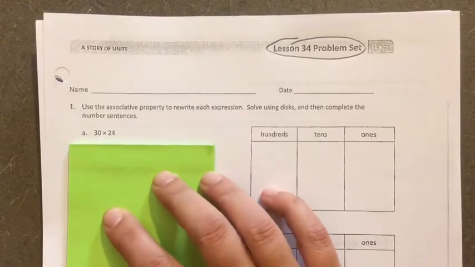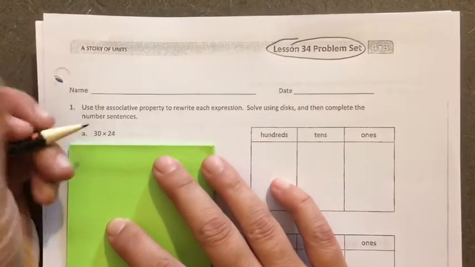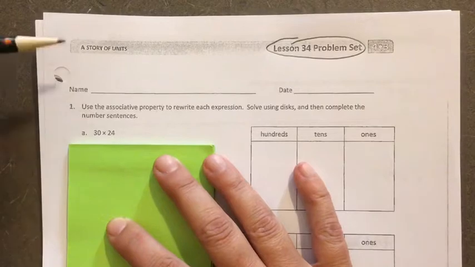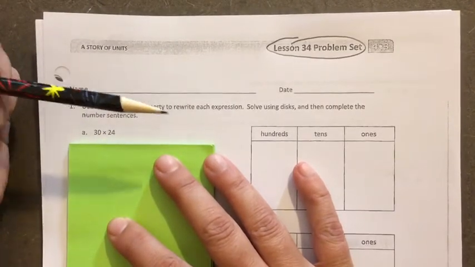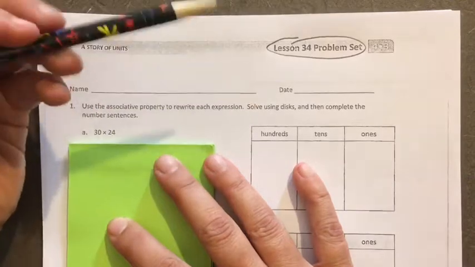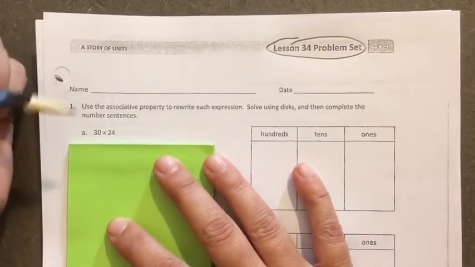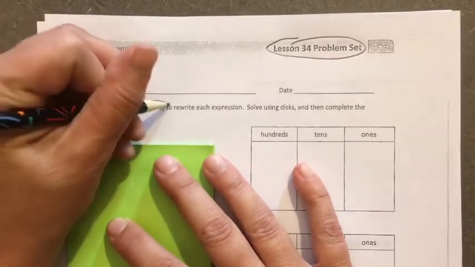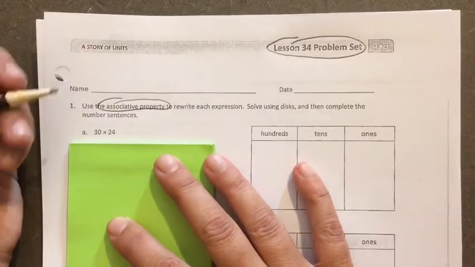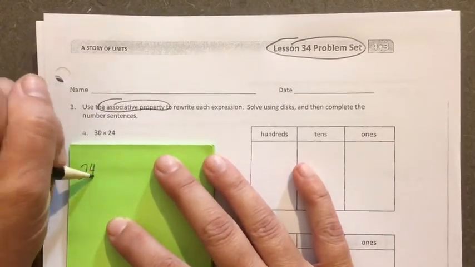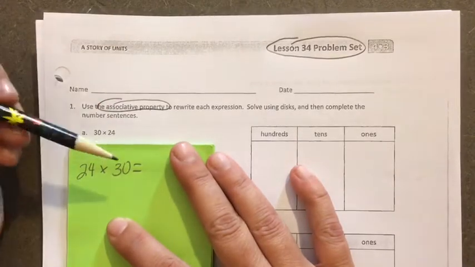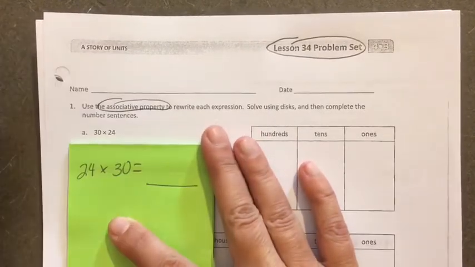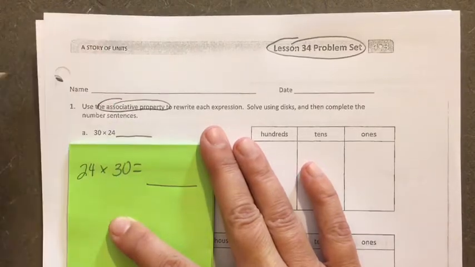It says 30 times 24, and the directions say use the associative property to rewrite the expression, solve using discs, and then complete the number sentence. Okay, so the associative property says that I can put 24 times 30, and I'm actually going to end up with the same product that I do here.